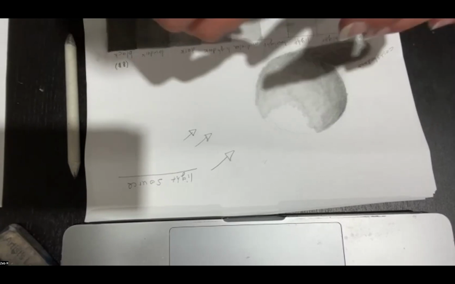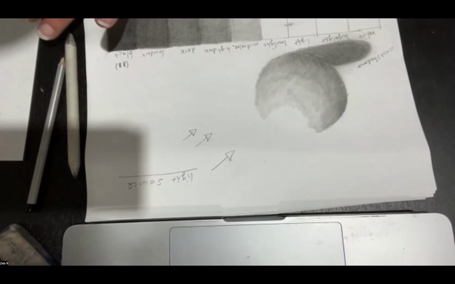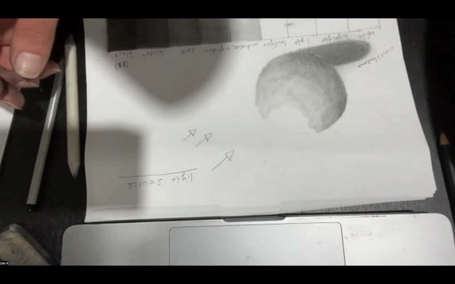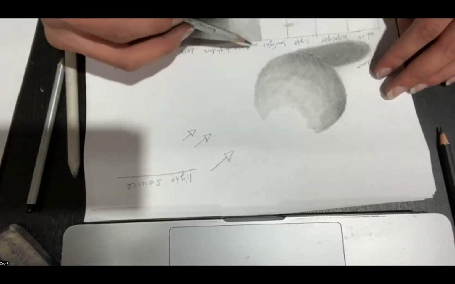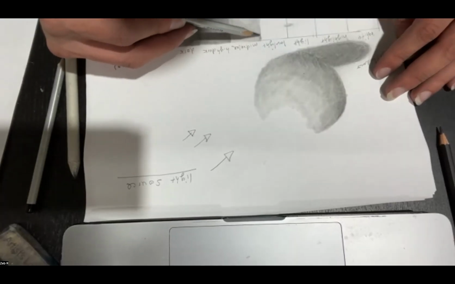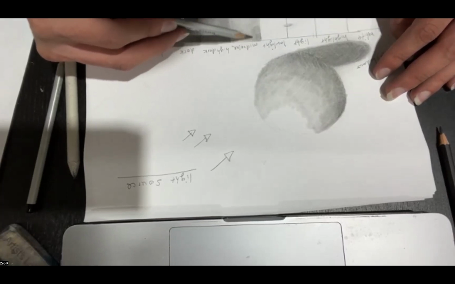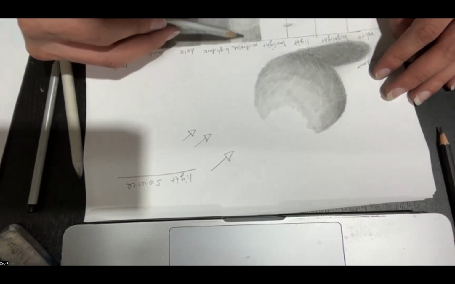So instead of using my 8B, let's try 6B. I'm gonna use my 6B to maybe bring more darkness to my mid value. I feel like it's easier to go lighter than it is to go darker, which is why I started out with my darks.